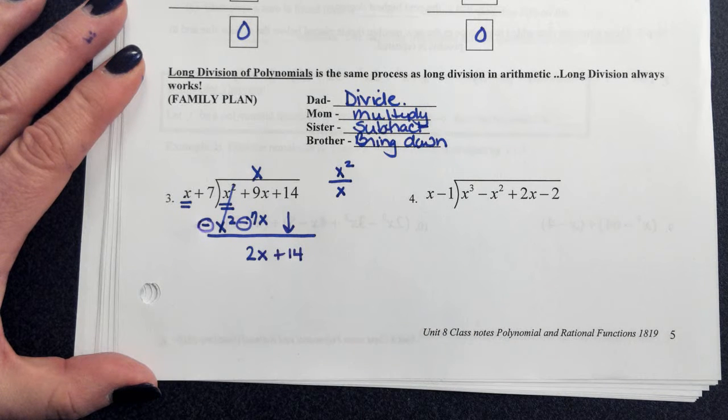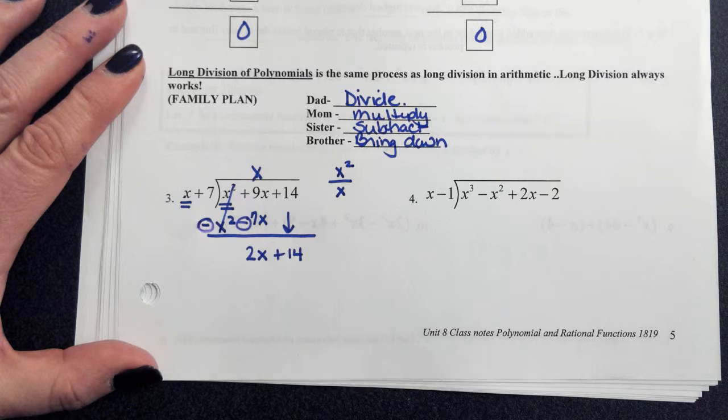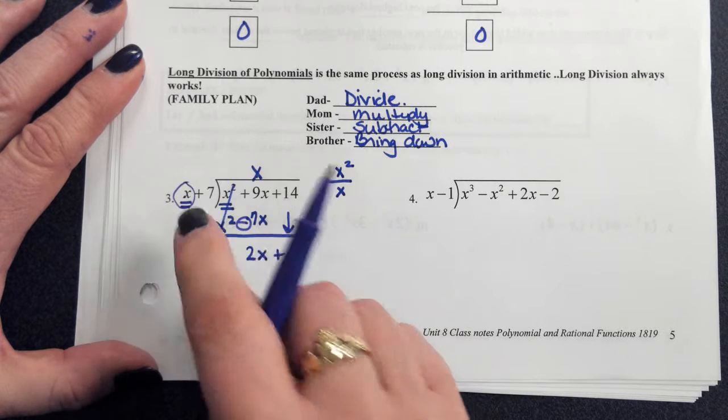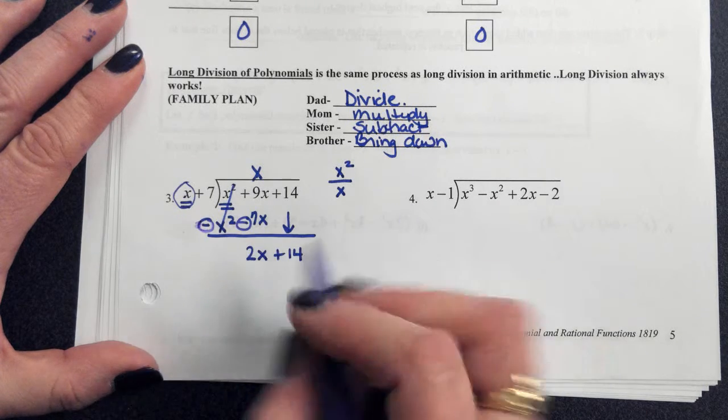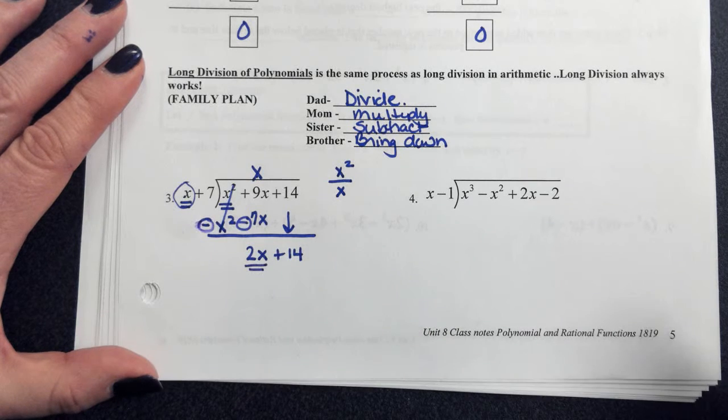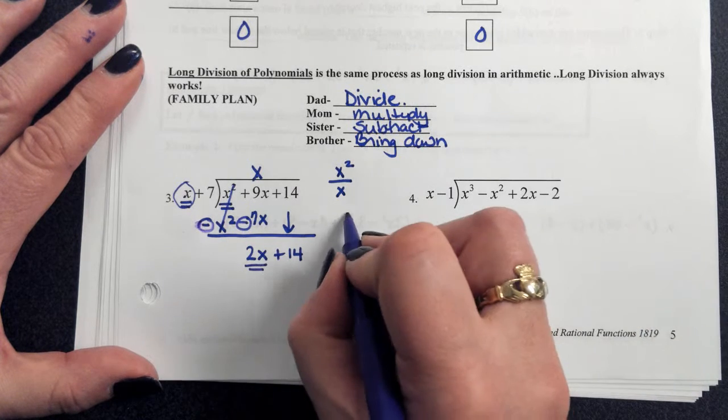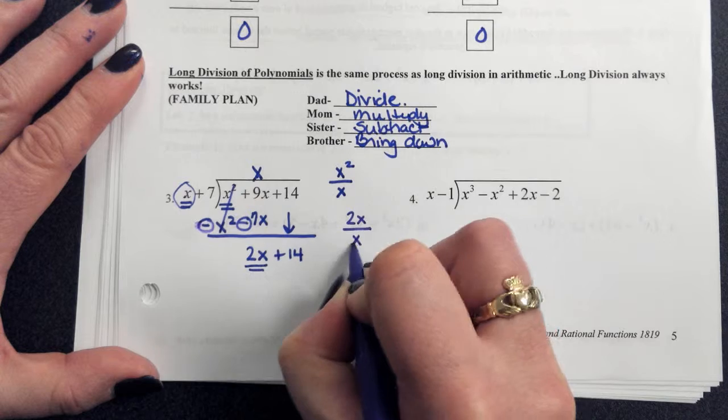Some people like to bring everything down at once. Some people just like to bring one thing down at a time. That's completely up to you. All right? So now I repeat the process again. You're constantly working with the first term on the outside. You're dividing it into the first term right here. So I have to take 2x and divide it by x.